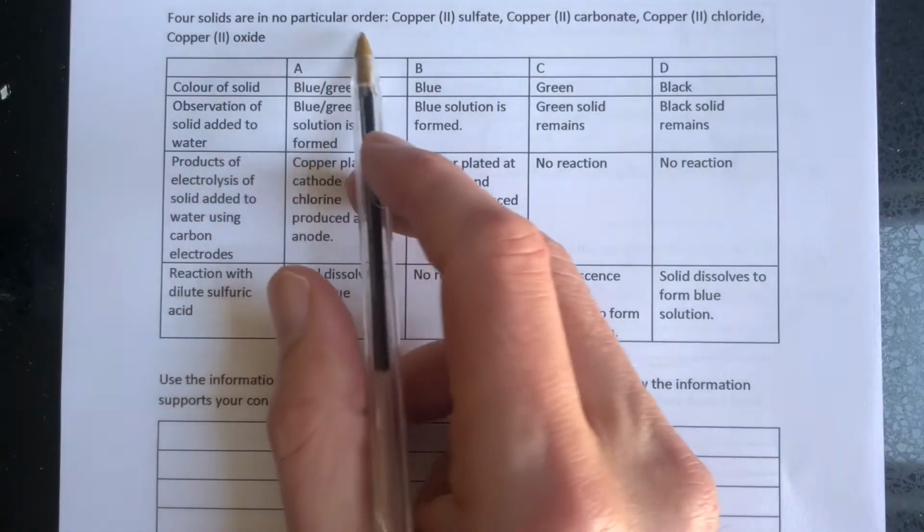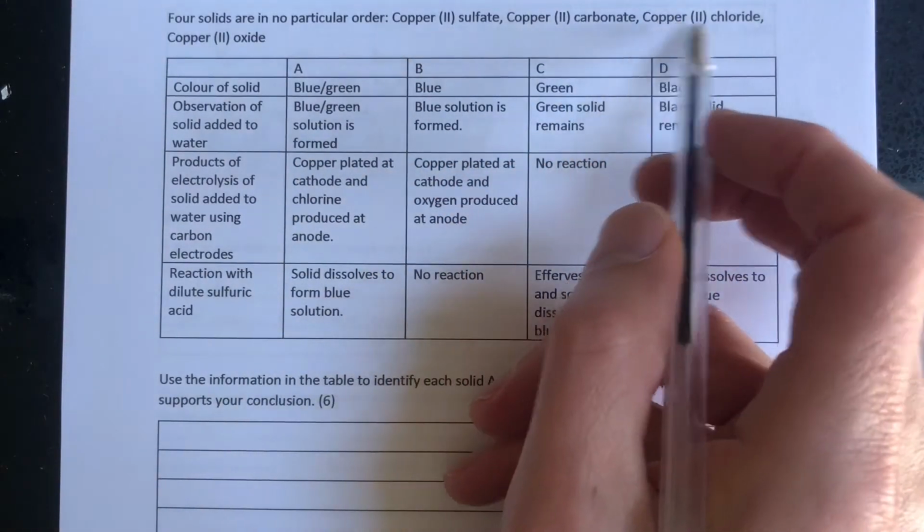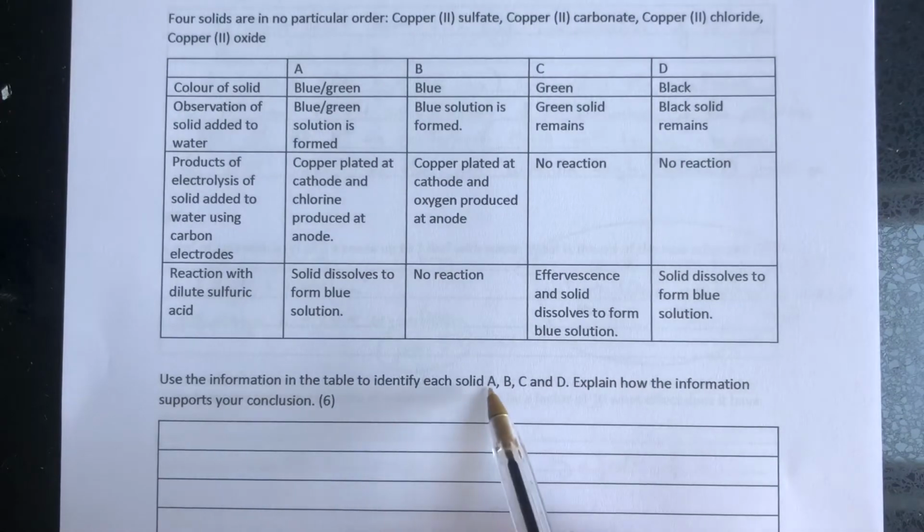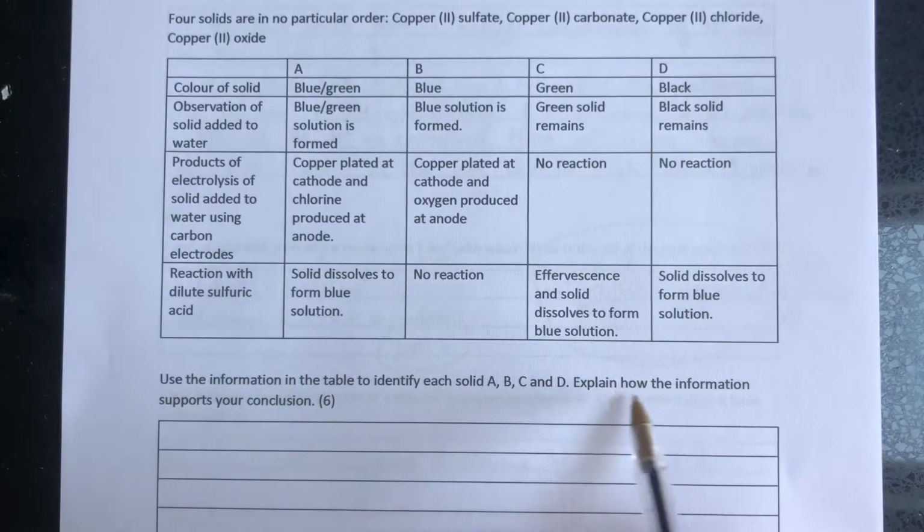For solids, in no particular order: copper sulfate, copper carbonate, copper chloride, copper oxide. Use the information in the table to identify the solids A, B, C, D. Explain how the information supports your conclusion.